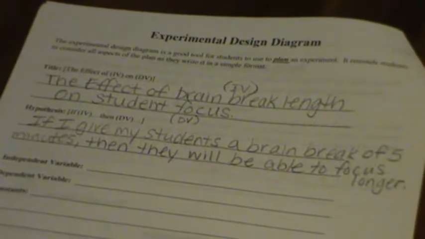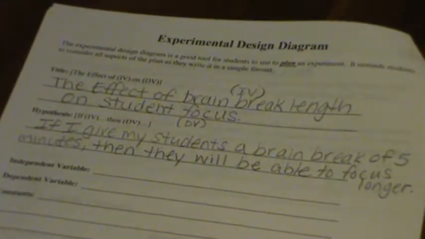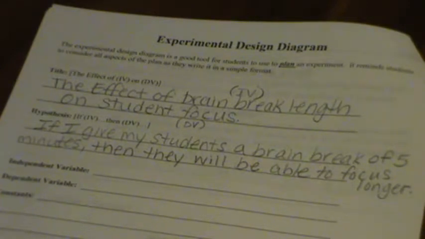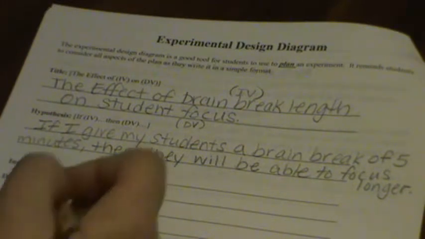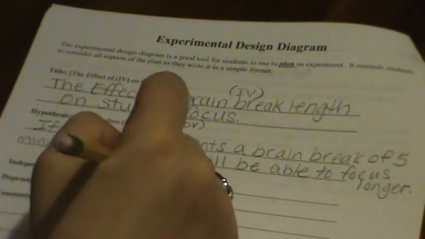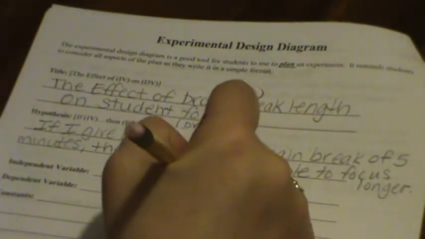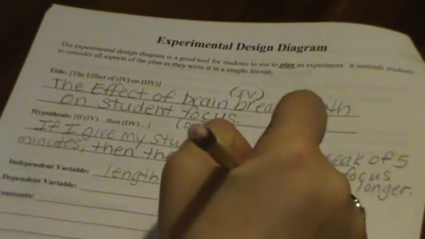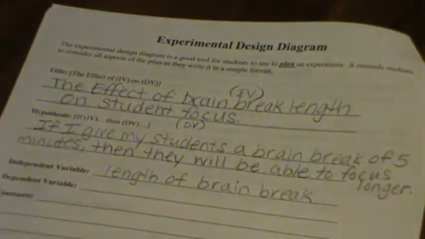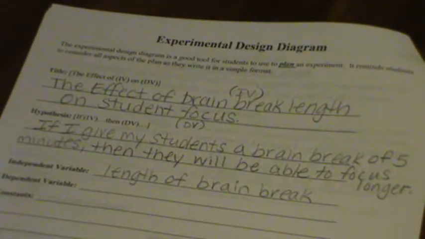Okay, so there's my scientific title and my hypothesis. So my independent variable, the thing that I am going to change through my experiment, is the length of the brain break. Now my dependent variable is the thing that happens because I change the length of the brain break. So what happens when I don't give students a brain break? What happens when I give them a 2 minute brain break? And what happens when I give them a 5-minute brain break?